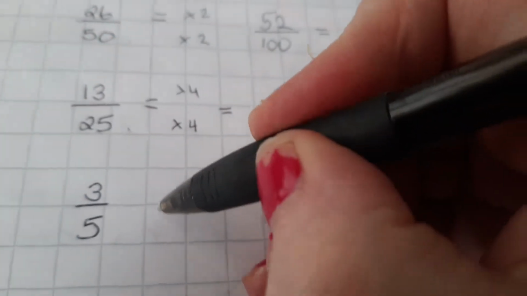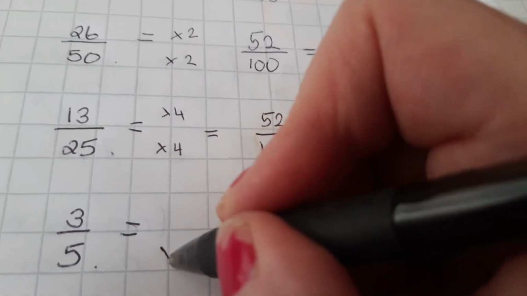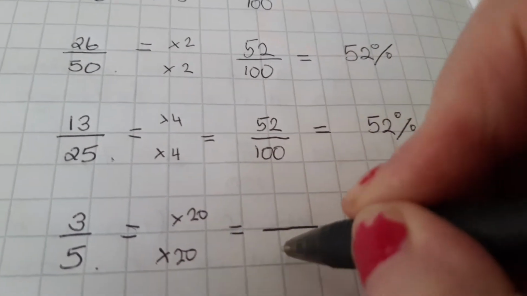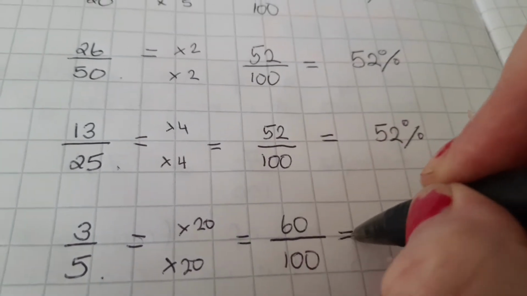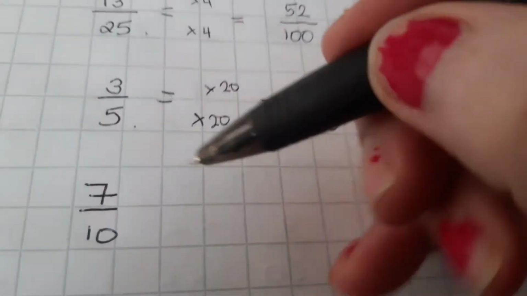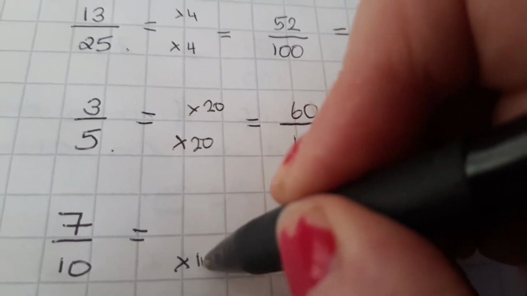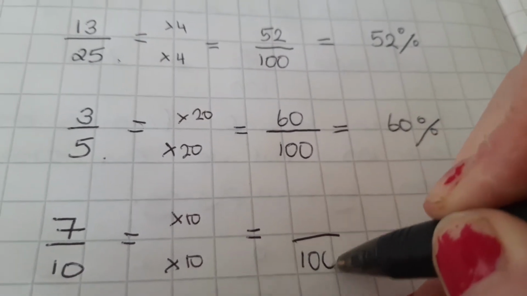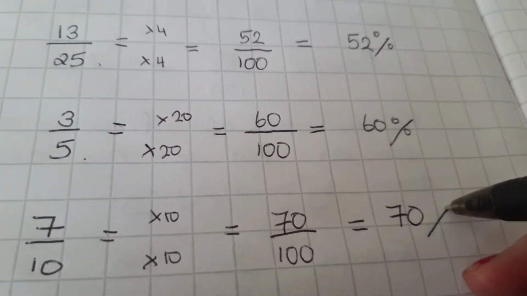Next one, we've got 3 over 5. How many times 5 go into 100? It goes 20 times. So we're multiplying by 20. 5 times 20 gives us 100 that we want. 3 times 20 gives us 60. So that means 60%. Then we've got 7 over 10. So how many times 10 go into 100? 10 goes into 100 10 times. So we're multiplying by 10. So 10 times 10 is 100. 7 times 10 is 70. And that is 70% for that one.